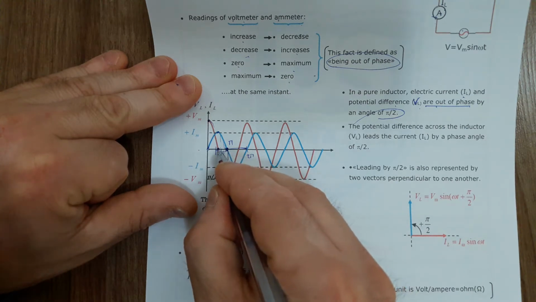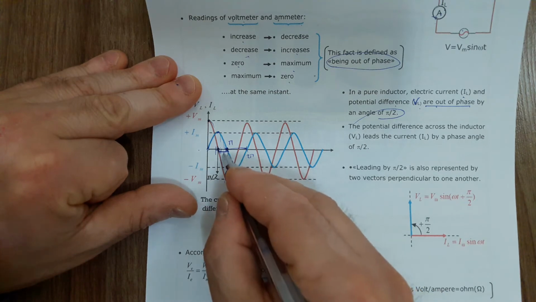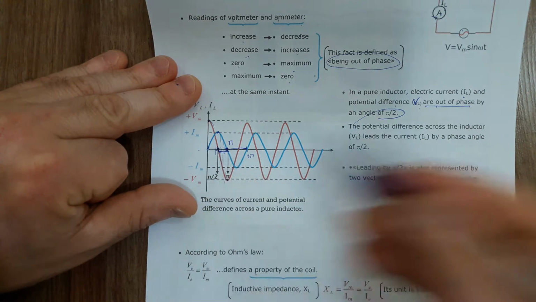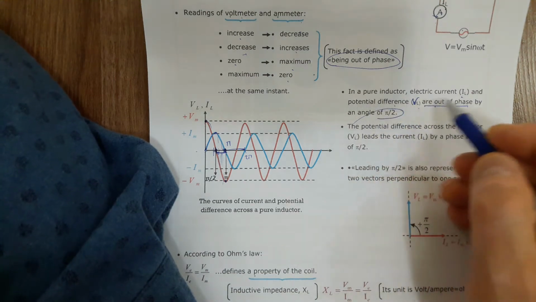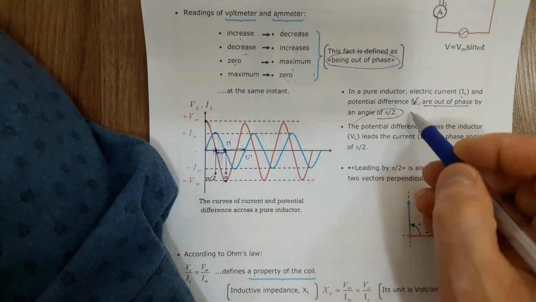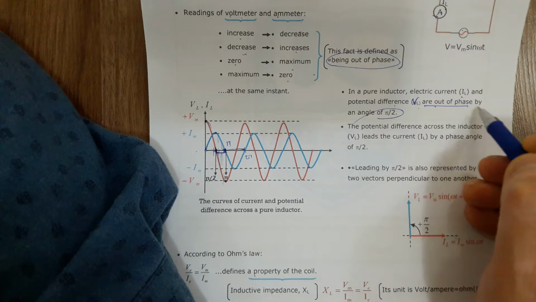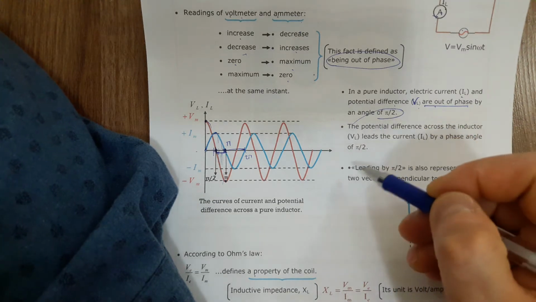So the phase angle difference between the red and blue graphs is pi over 2, which is 90 degrees. That's why we say that in a pure inductor, the electric current IL and the potential difference VL are out of phase by an angle of pi over 2.